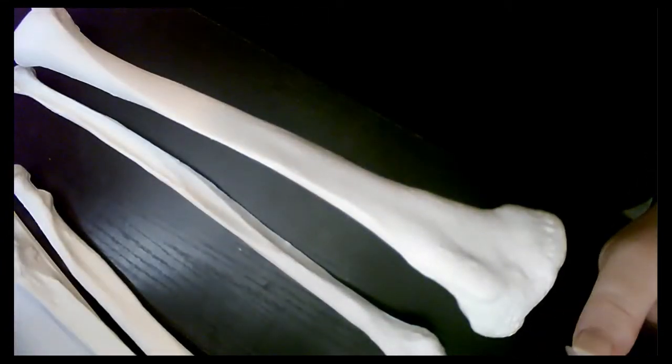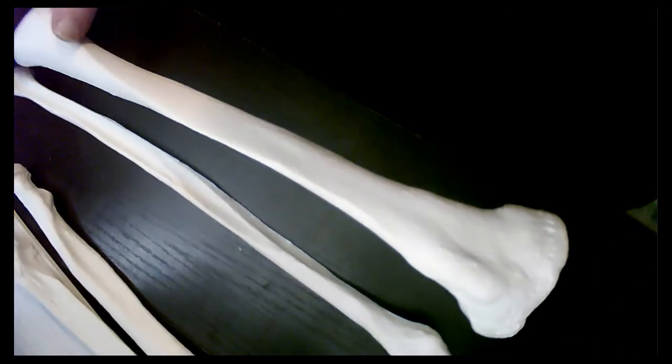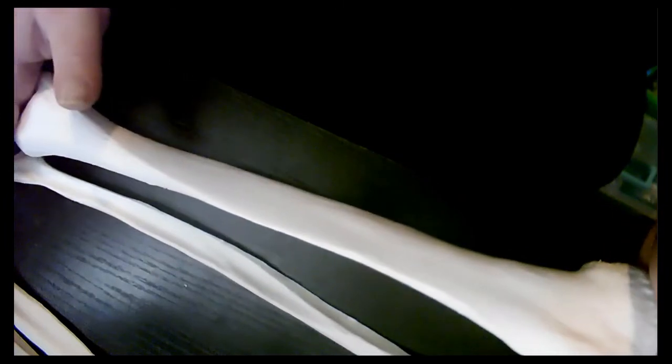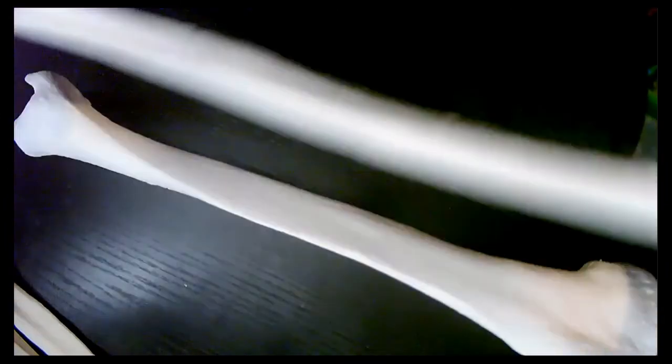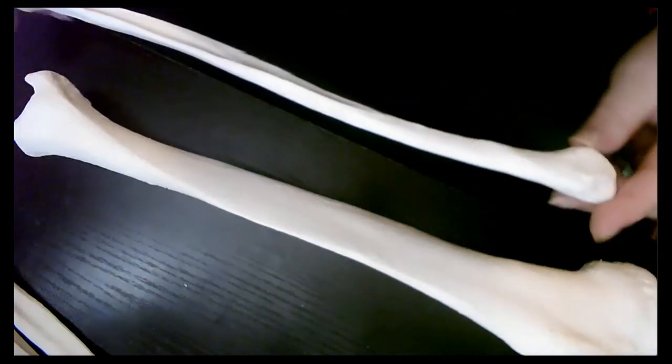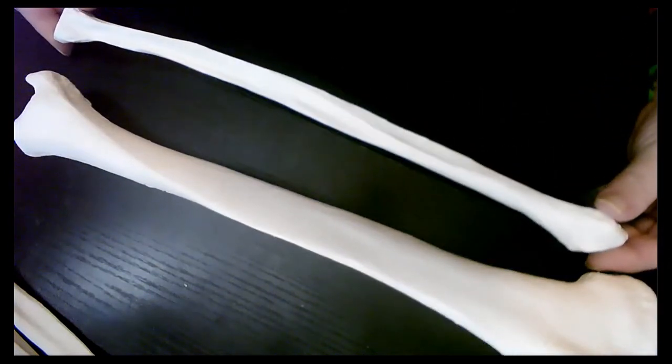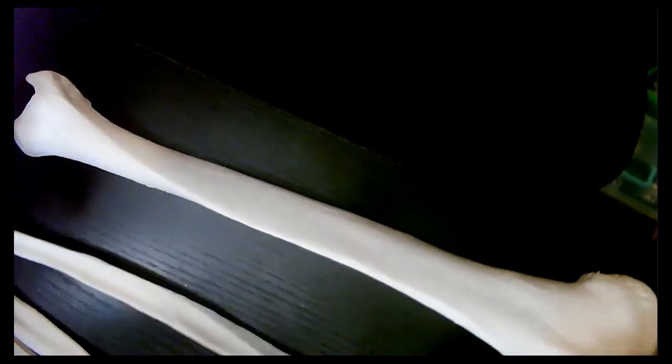What I always say about the tibia and fibula is that the fibula kind of lies, being a flimsy bone, as you can see in comparison.